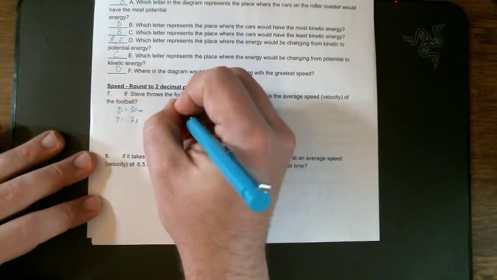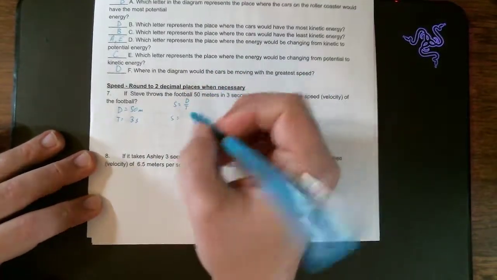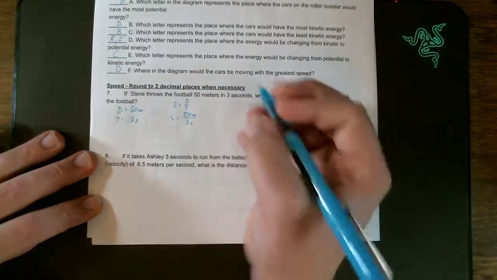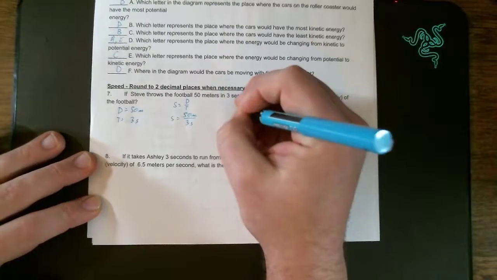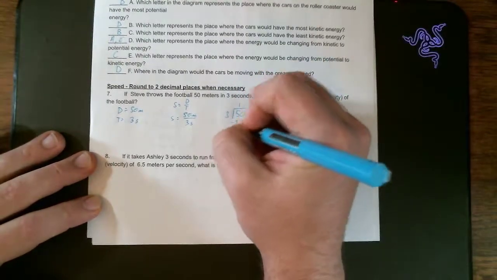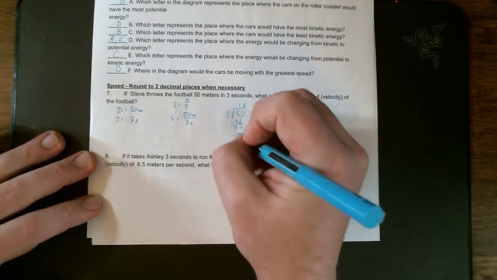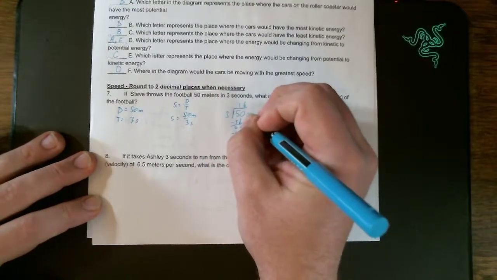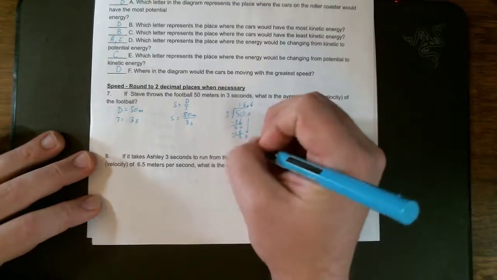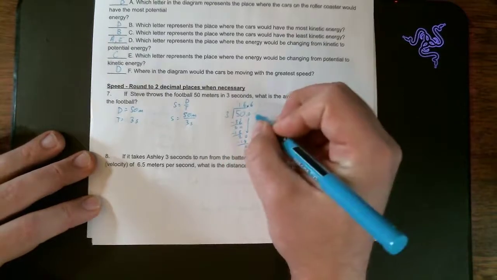Then our second step is to set everything up, with our blank formula first. Then we fill it in. And then we have to do our math. So 50 divided by 3. We're going to get a 1, then a 6, and we should notice that we are going to get a repeat. But to do this properly, we have to keep it going.